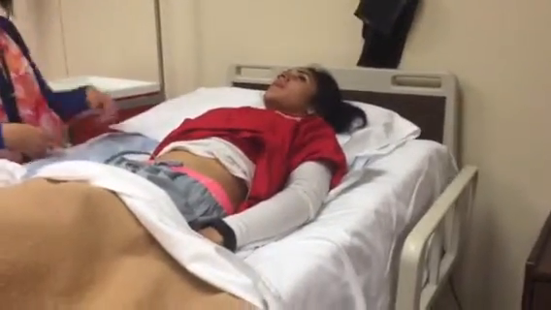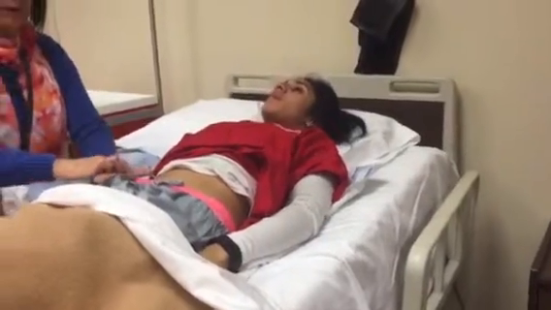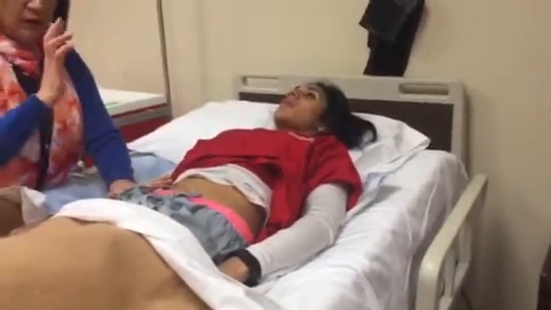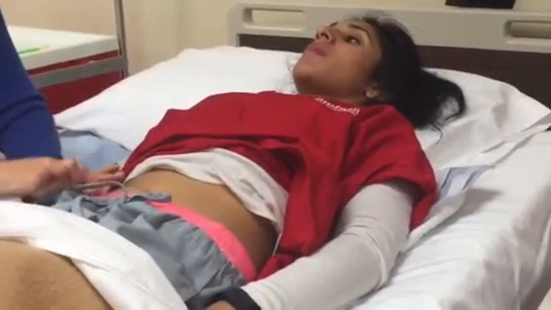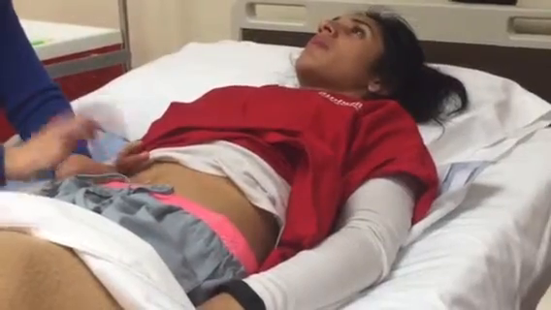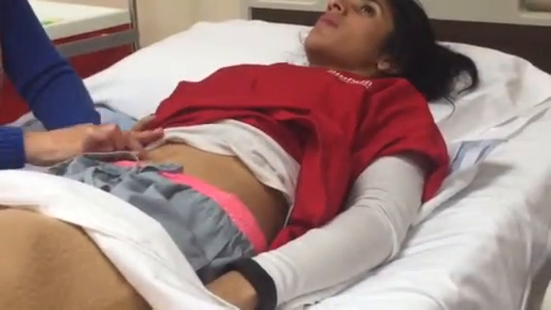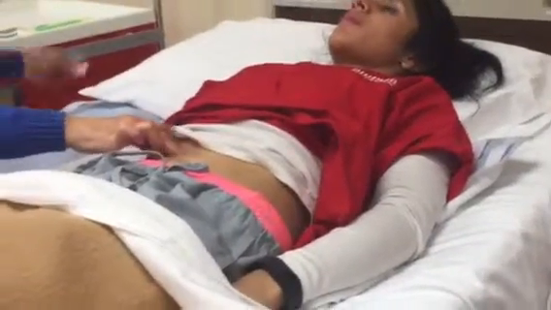So, along the mid-clavicular line, below the umbilicus, you start your percussion. Percuss until you hear a change in the tone. Right there. Here, you now mark it.